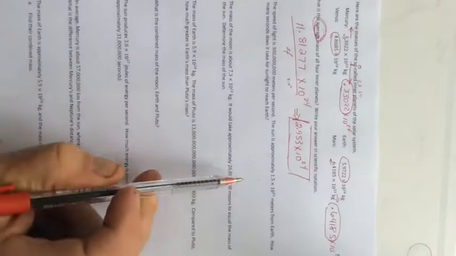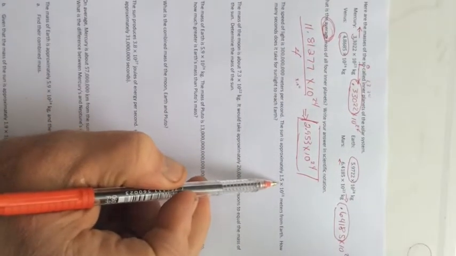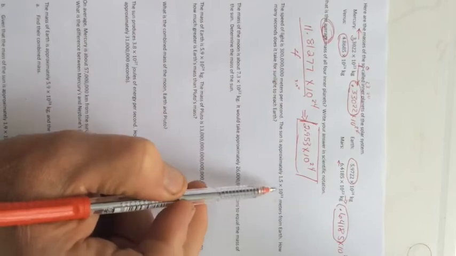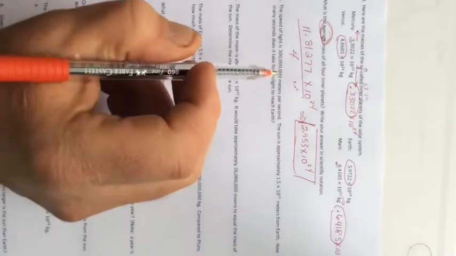Number 4, the speed of light is 300 million meters per second. The sun is that many meters from Earth. How many seconds does it take for sunlight to reach the Earth? Well, if we have this big long distance and it's going this fast, if we take this big long distance divided by 300,000, that should give us the time. So let's see if we can do that. So I want to do division.